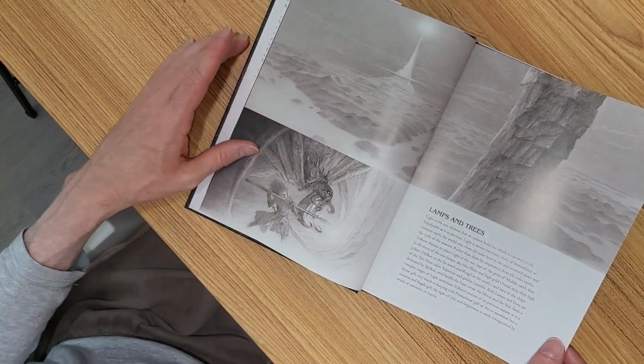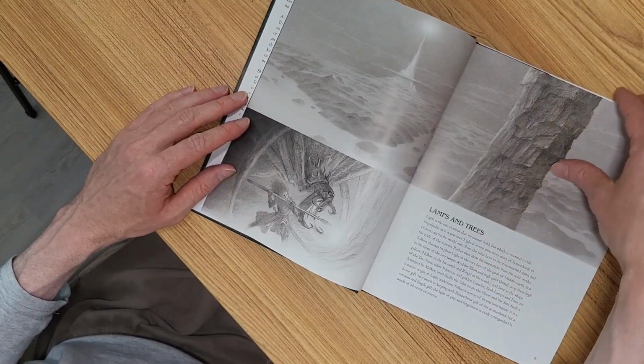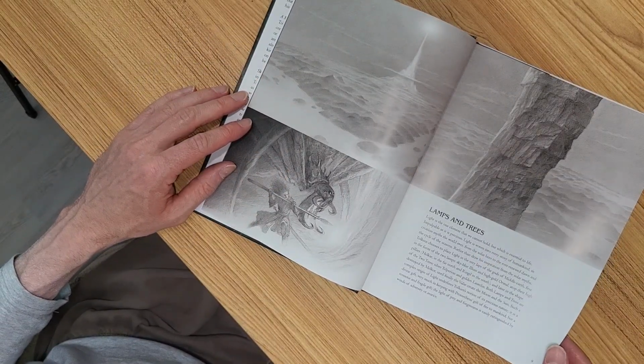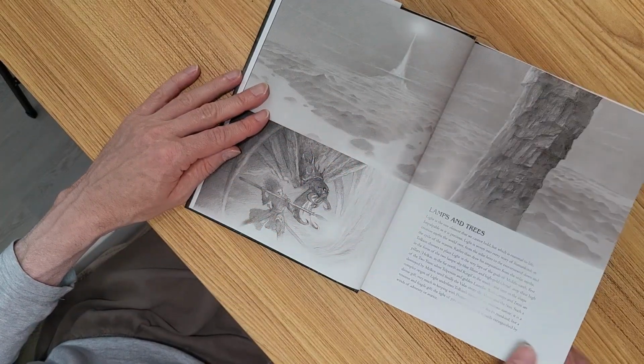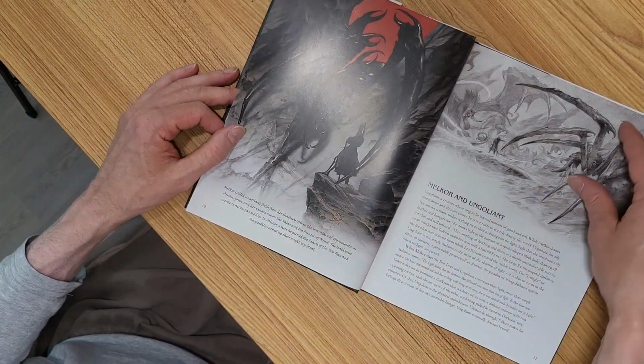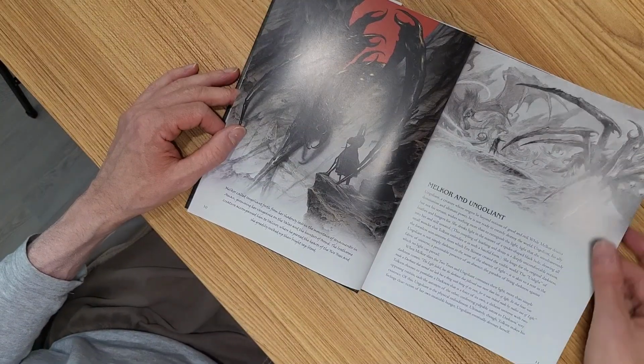Some light and shadow, and he has a very great composition skill.